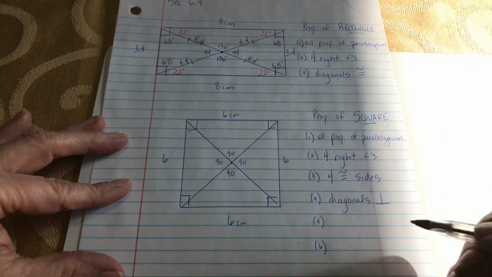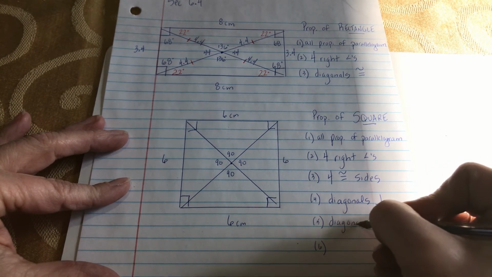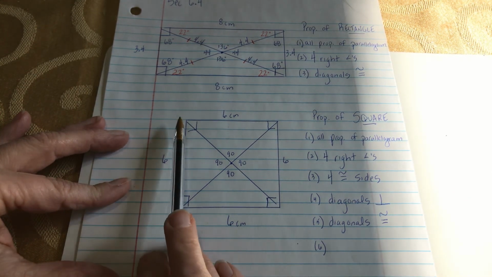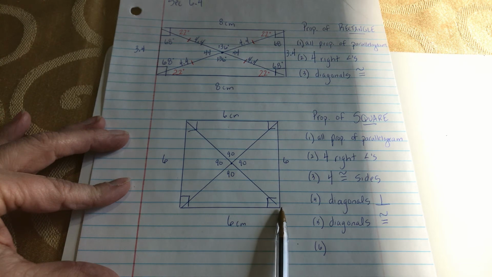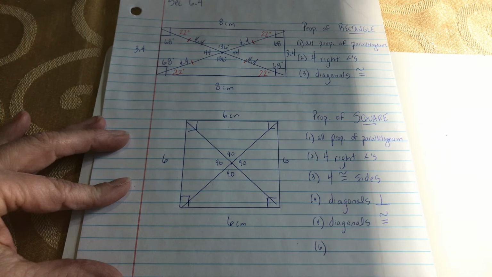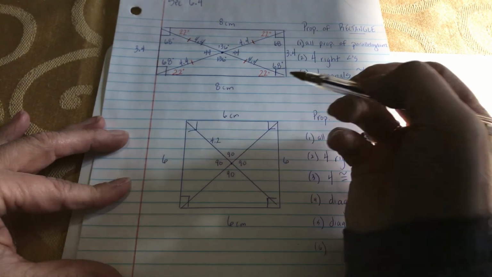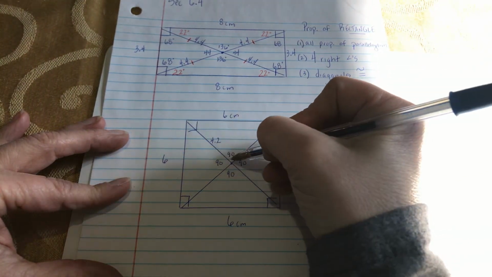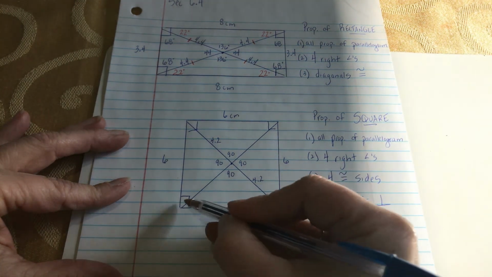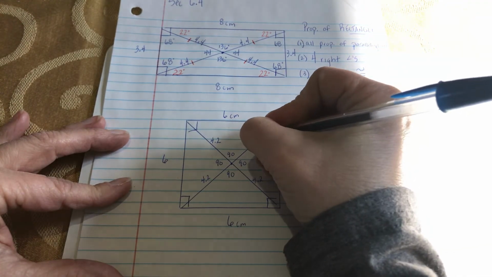In a square, the diagonals are also going to be congruent. So again, whatever this diagonal going all the way across here is would have to be the same as the diagonal going across this way. And since they bisect each other, whatever one half is, then we know the other half would be the same. So if this is 4.2 centimeters, this would be 4.2 centimeters there. 4.2 centimeters to the center there, 4.2 centimeters on the other half.